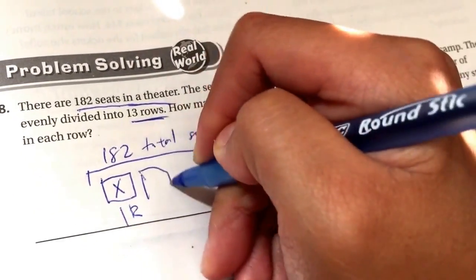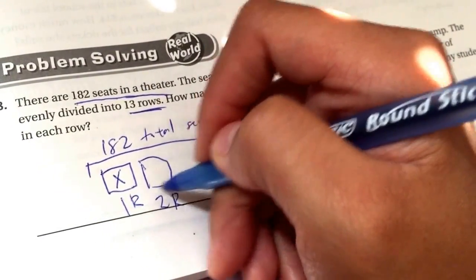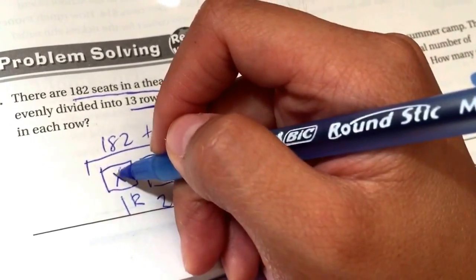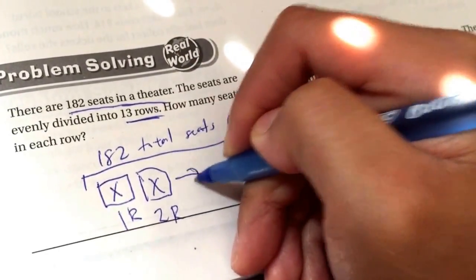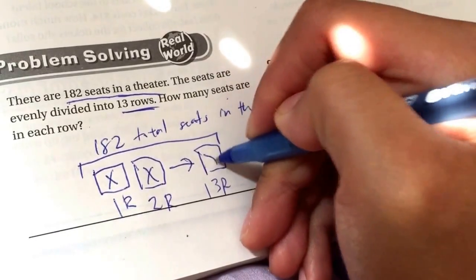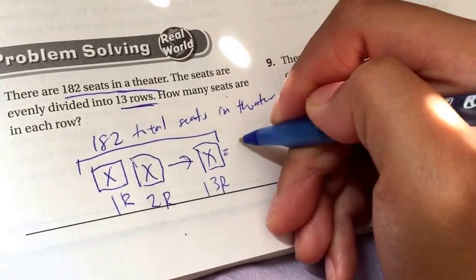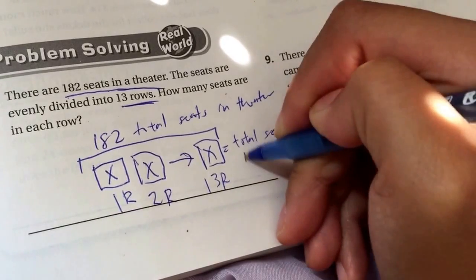This is your second row. Do you know how many seats there are in the second row? No, but it's the same amount as row 1, which means they'll be the same letter. And you can draw 13 rows out, but you do know that there are 13 rows. So your X represents the total seats in one row.